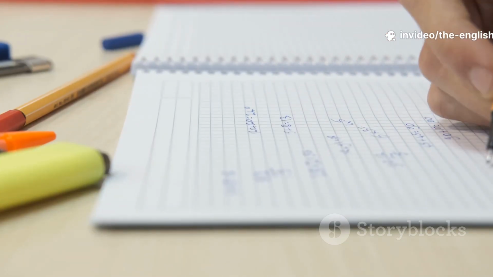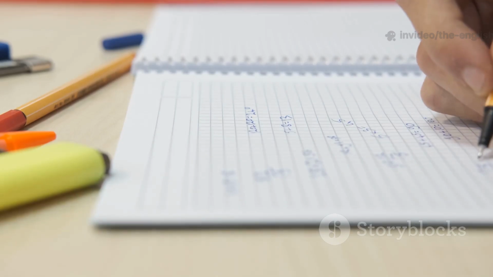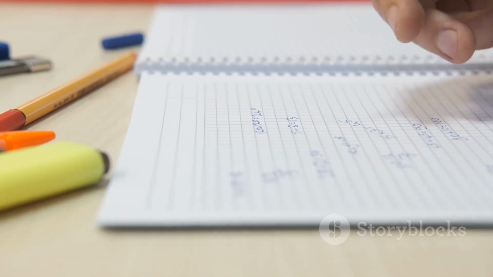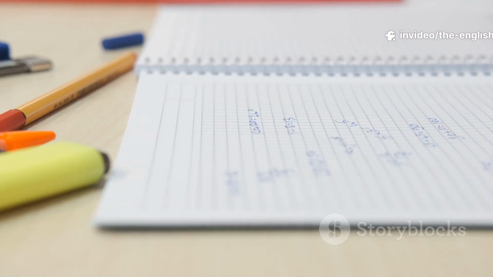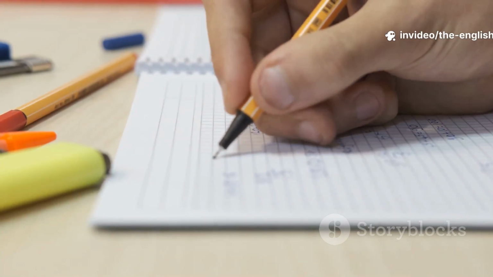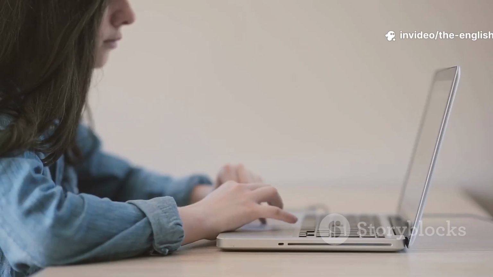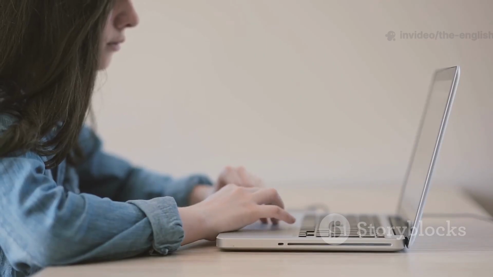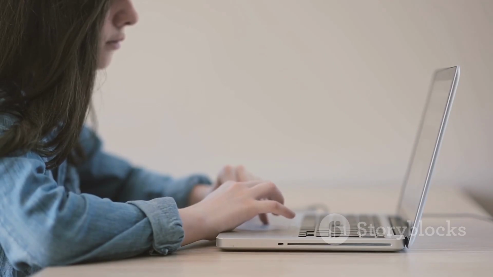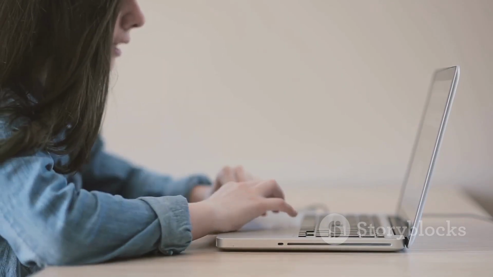The 5-paragraph essay has a simple formula: 1 introduction, 3 body paragraphs, and 1 conclusion. But each part has a special job to do. 1. The introduction paragraph. This is where you hook your reader. Start with something interesting. Maybe a question, a shocking fact, or a short story.